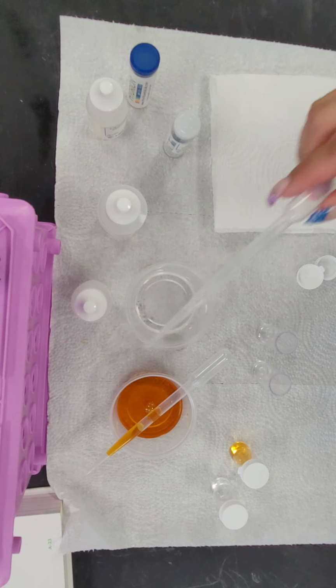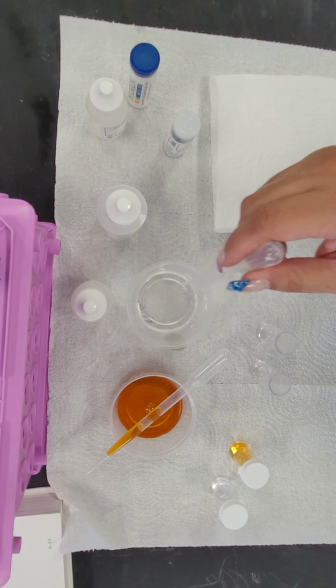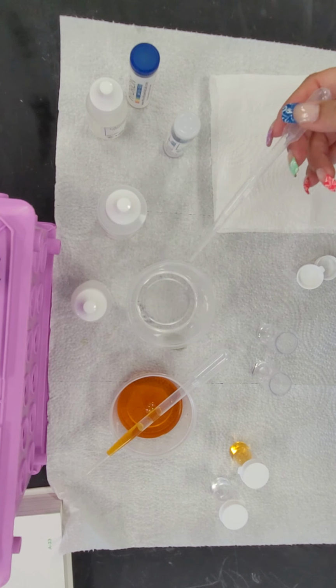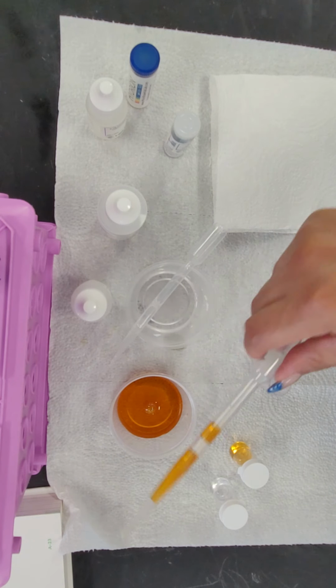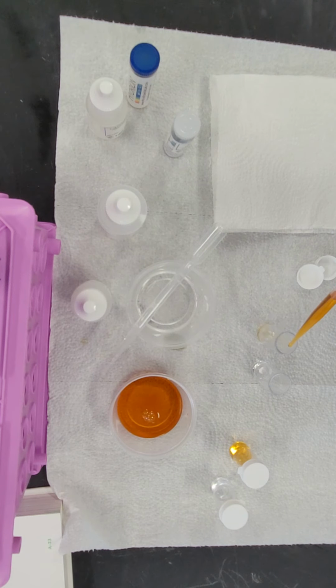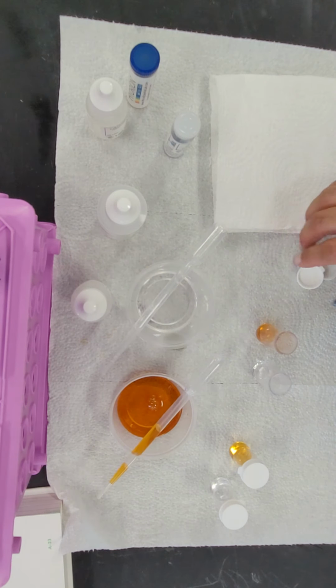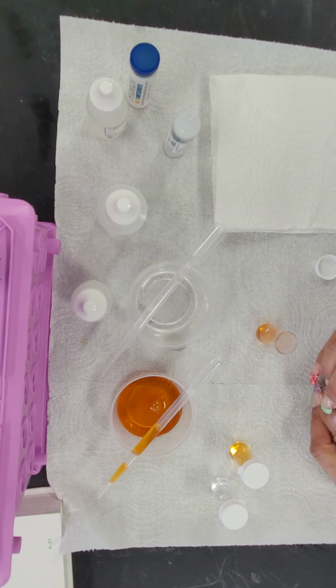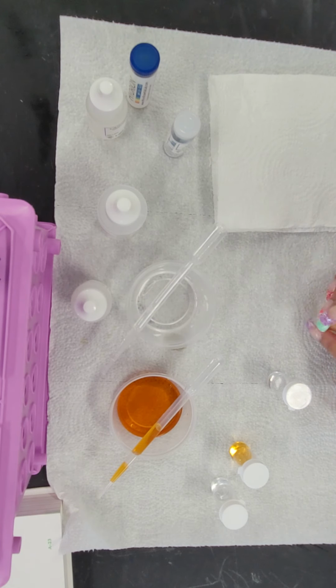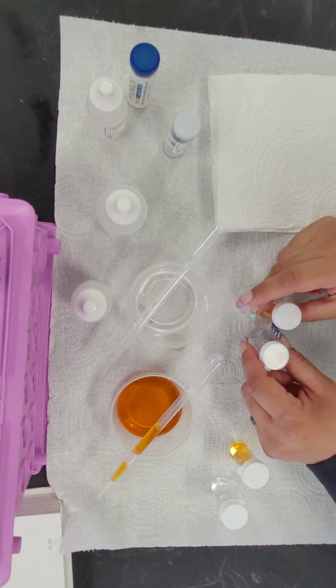Now we're going to put 10 drops of liquid A, and 10 drops of liquid B. All right, give it a little bit of a shake and just leave it there.